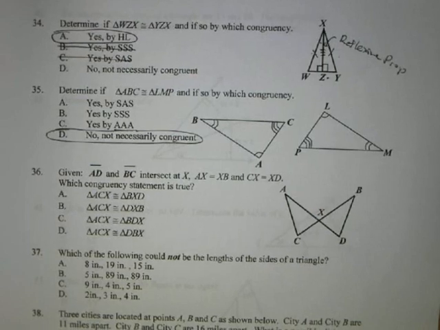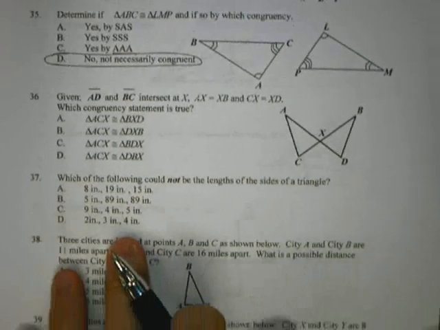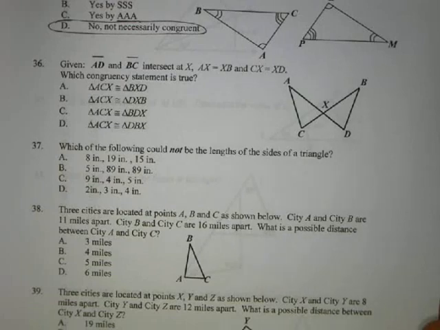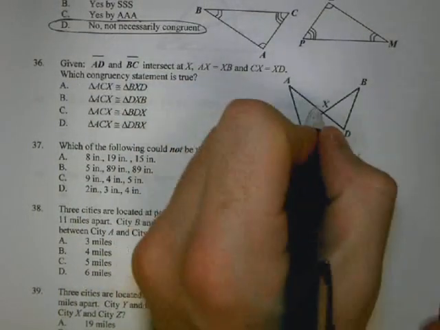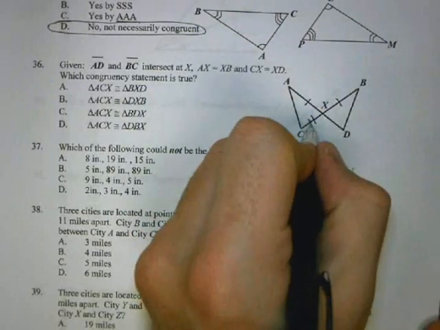Now, if this question said, how are they similar, which is not the same as congruent, it's just the same shape, not necessarily the same size, then we would say C maybe would work, but we would just call it angle, angle. But in this case, since it's congruent, D is our correct answer.